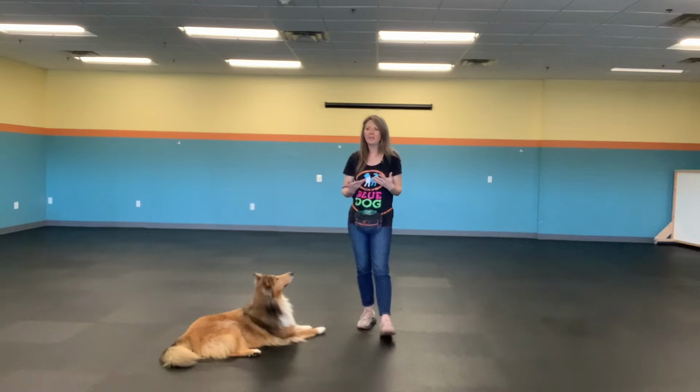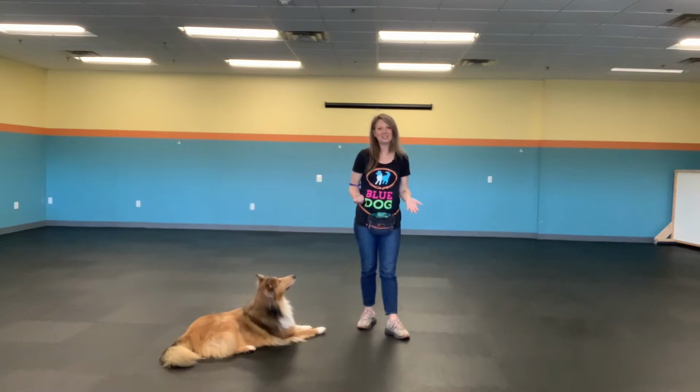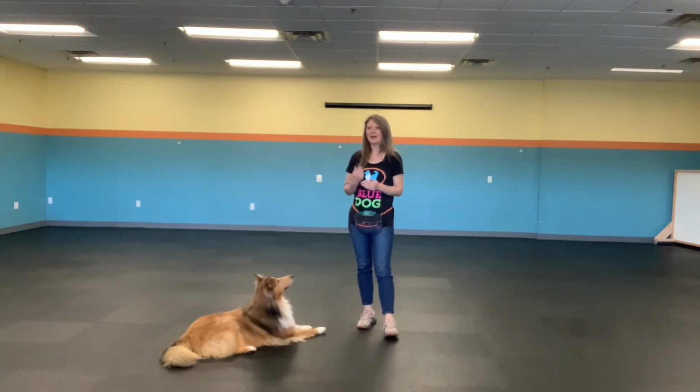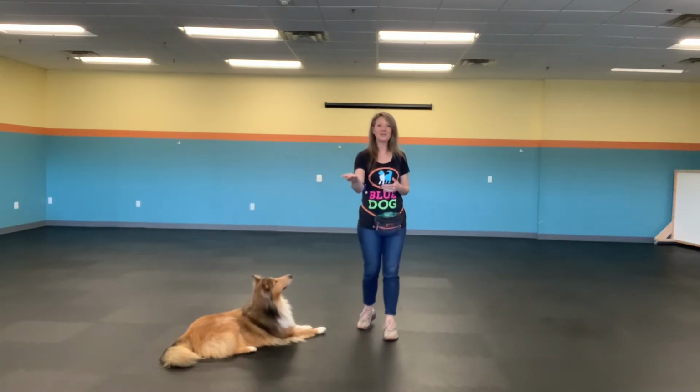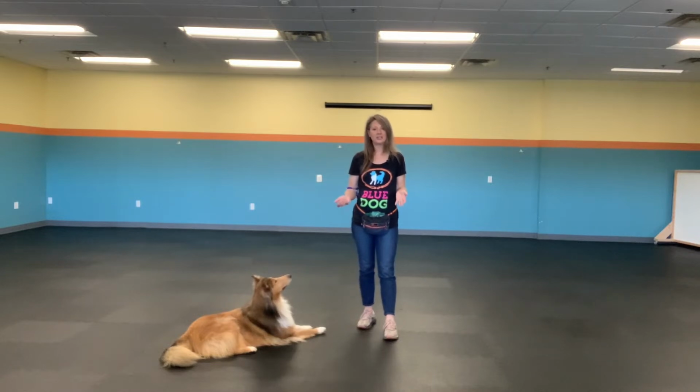A default behavior also turns into a great way for our dog to do something when they don't know what to do. So for example, if I'm out for a walk with my dog and I suddenly stop and I get distracted by, say, talking to my neighbor, my dog will default to her sit or her down because I'm not giving her any other instructions.